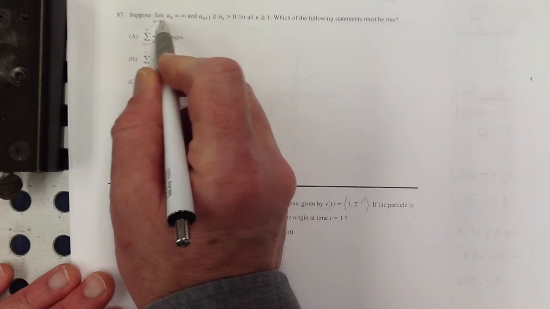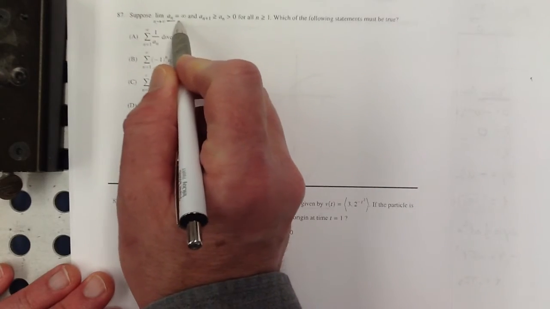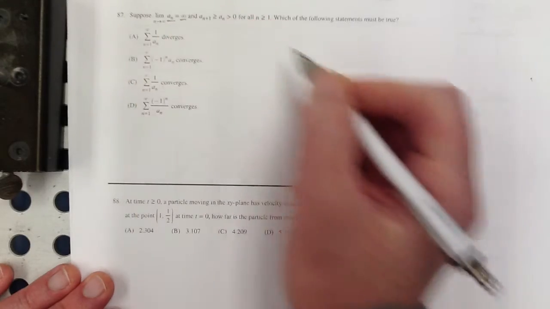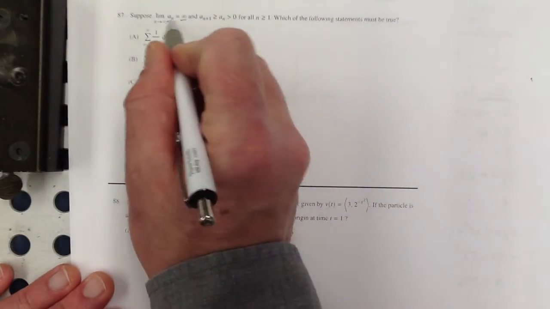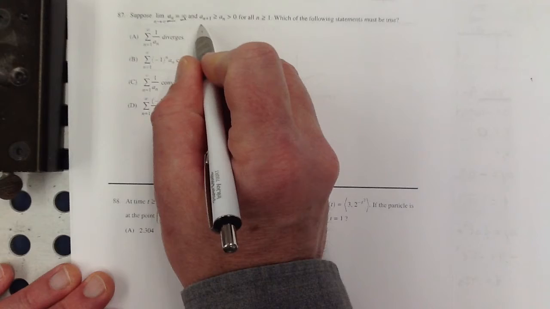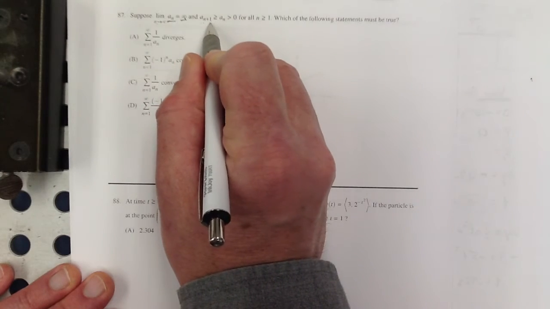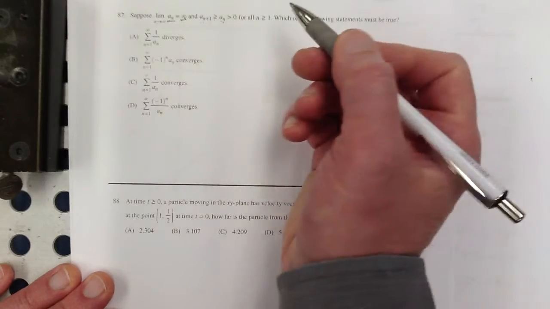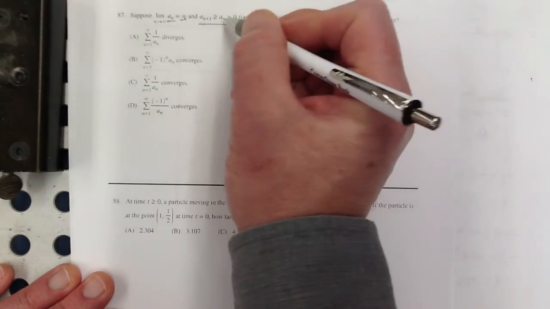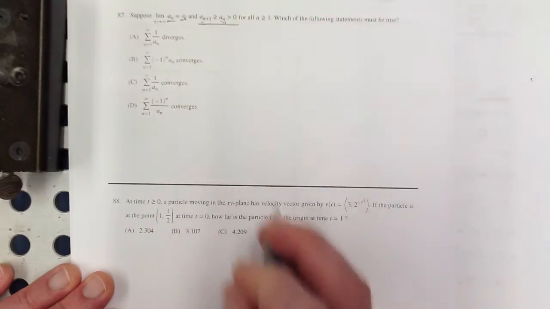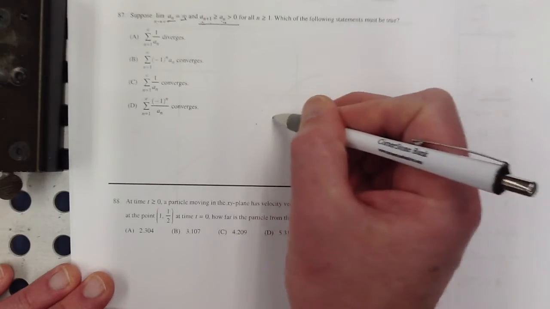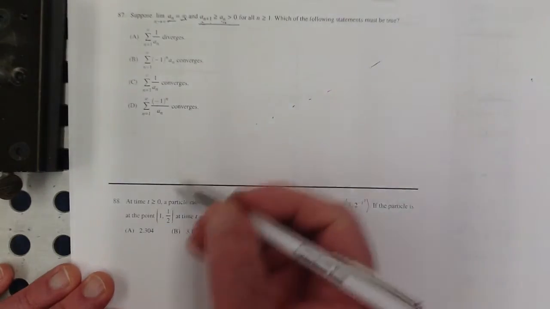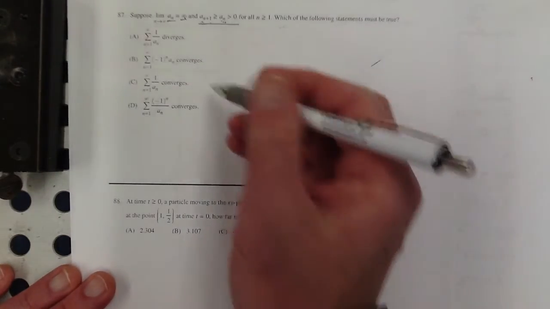Suppose that the limit as n approaches infinity of a sub n is equal to infinity. So that's a very divergent series. The terms are actually going to infinity. And a sub n plus 1 is greater than a sub n. So all the terms are positive and they keep getting bigger is what this means. If you take any term, the next term is always bigger than it. So the terms are just increasing forever. Which of the following statements must be true?